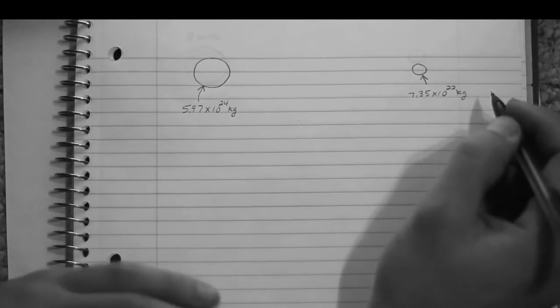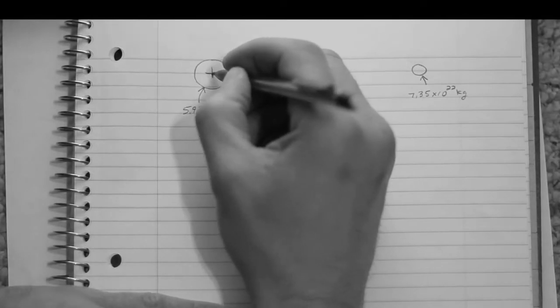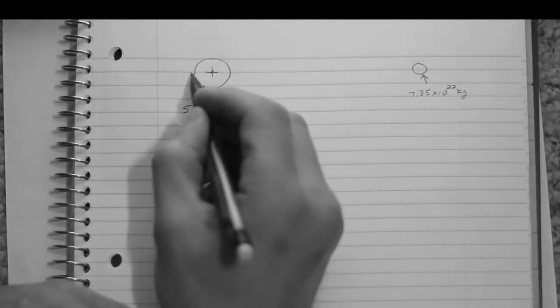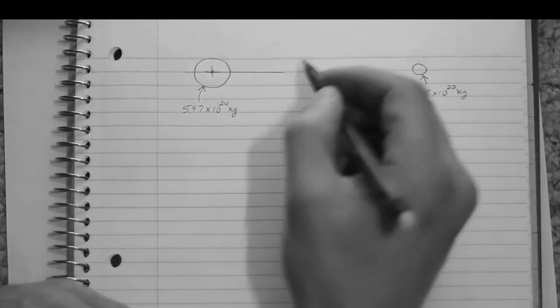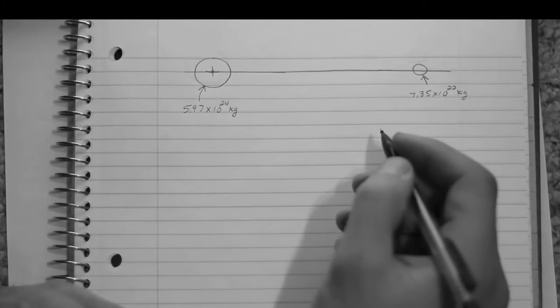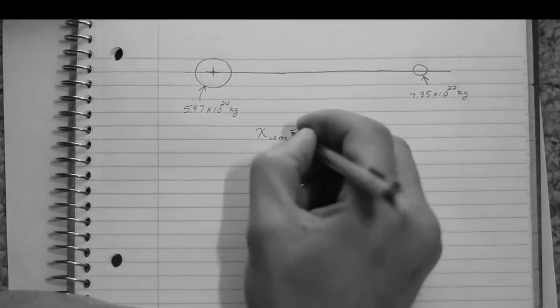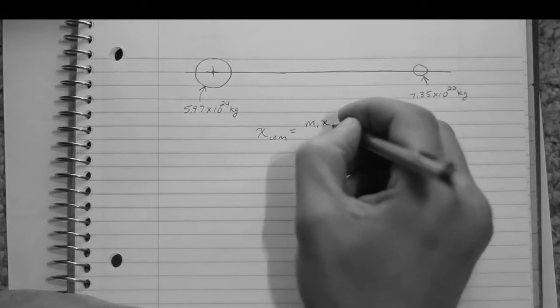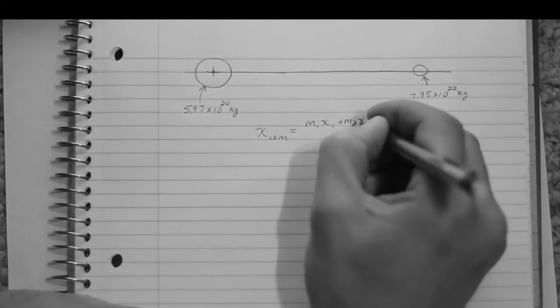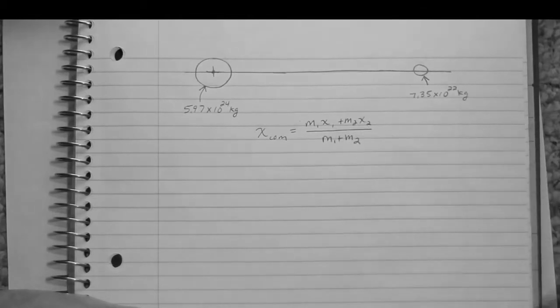Well, to find the center of mass, the first thing that we need to do is choose our origin. What we're going to use as the origin is the center of the Earth. So in this line right here, this will be our x-axis. We're going to find xcom using the formula m1x1 plus m2x2 all over m1 plus m2.